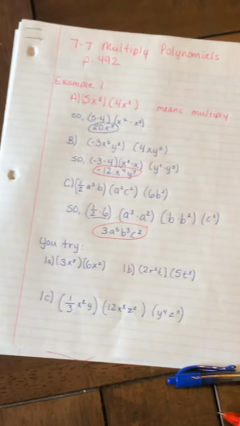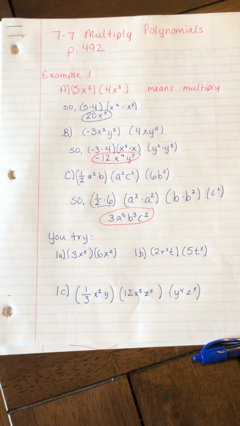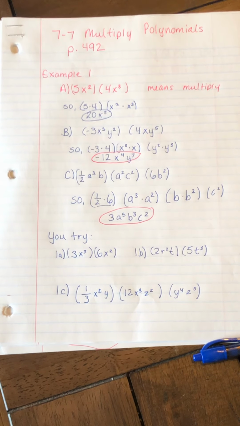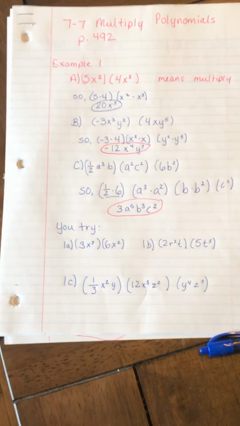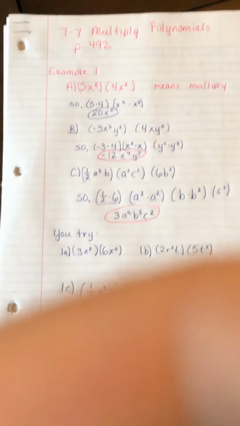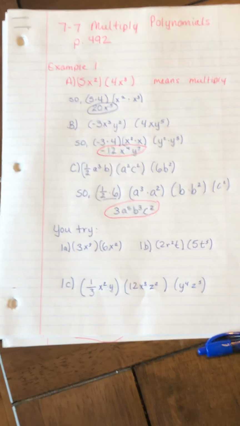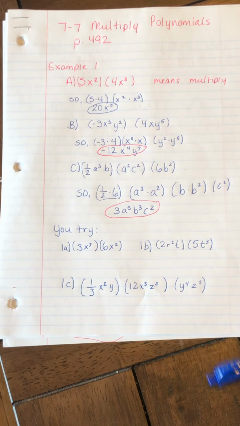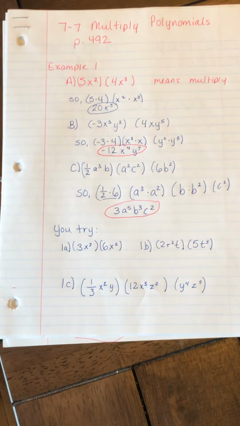All right, today, guys, we are going to multiply polynomials. This is on page 492 if you're following along in your book. And the first example is, again, that we're multiplying two sets of polynomials by each other. So that means that you have one monomial and another monomial, and you're going to multiply them. So first things first, we have 5x squared times 4x cubed.